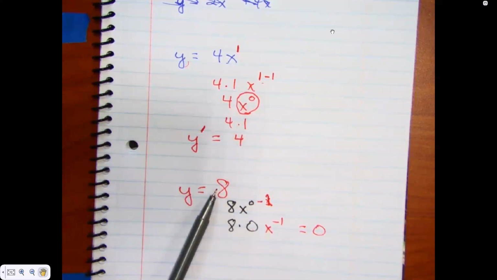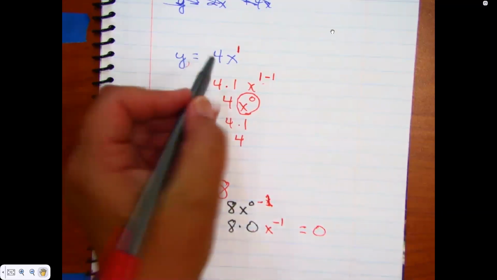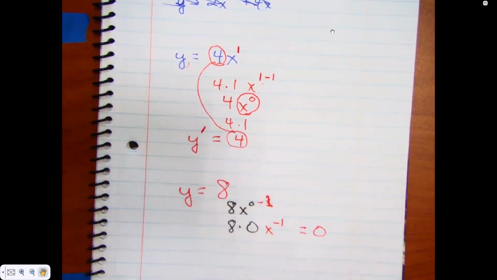All numbers go to 0. All x to the first just go to the, notice this was my coefficient of 4. That's it there. My number will always go, let's mark this as a derivative. Numbers will always go to 0. Numbers always have a derivative of 0.